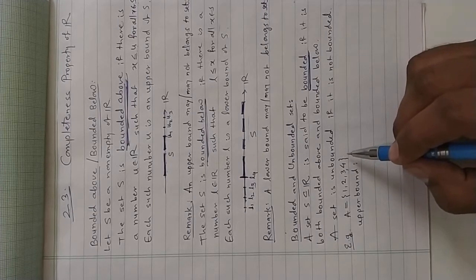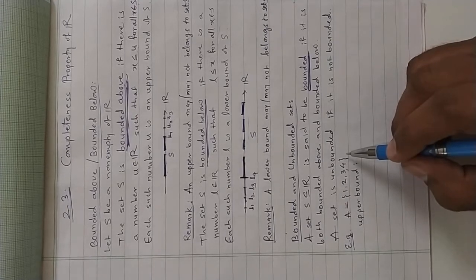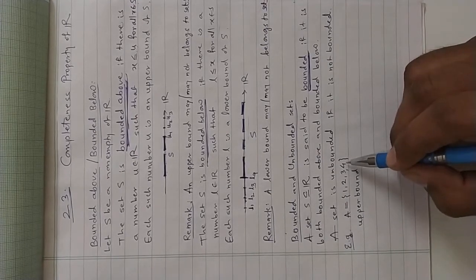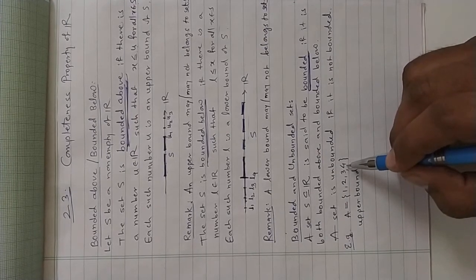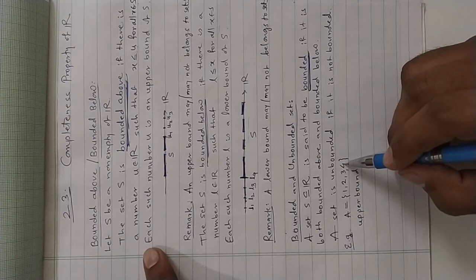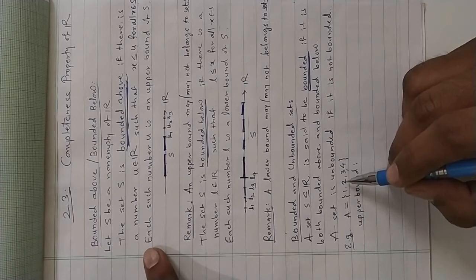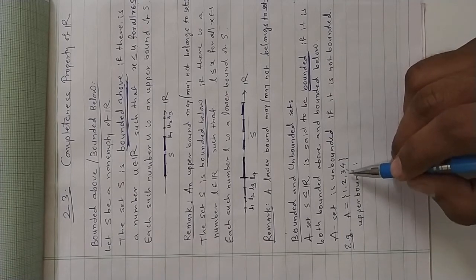Yes. 100? Yes, definitely. 1000? So, what about 4? By the definition of a set bounded above, all the elements of the set A are less than or equal to 4. So 4 can also be an upper bound for this set.